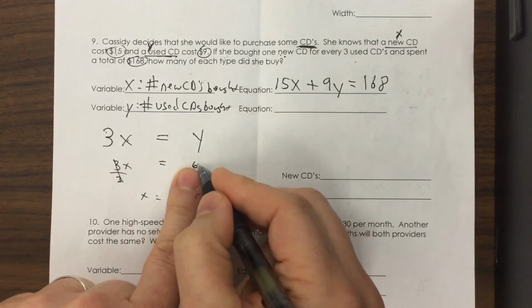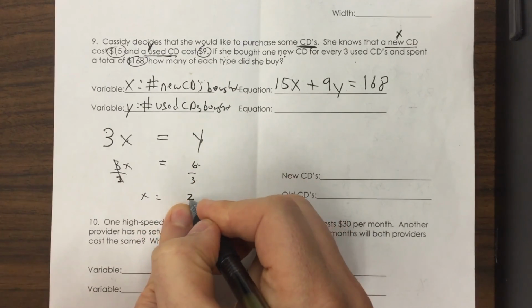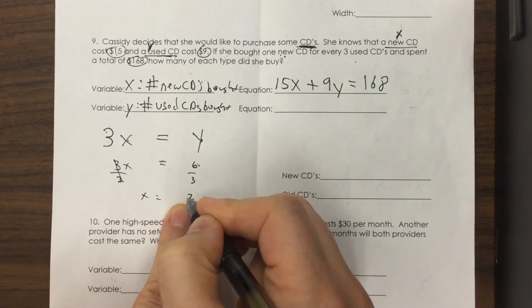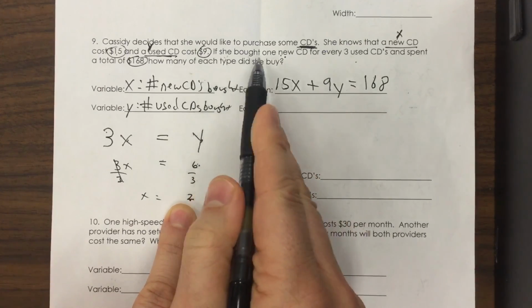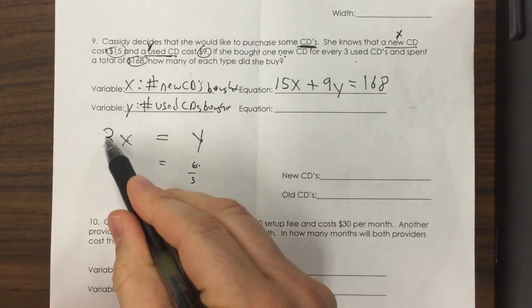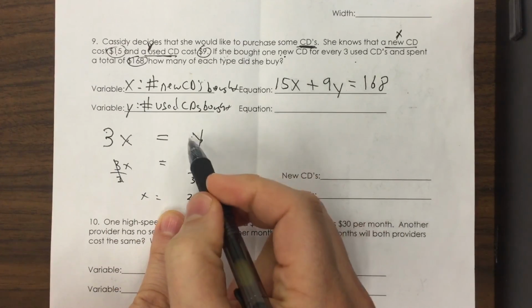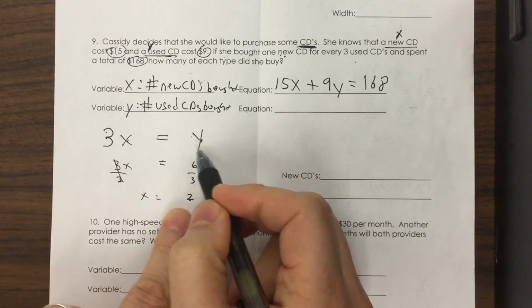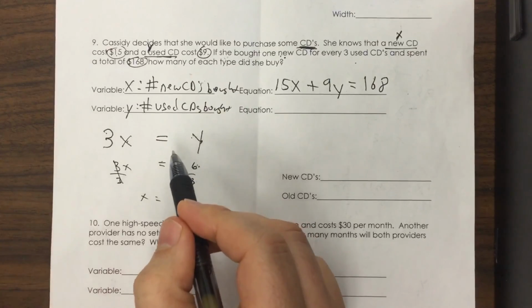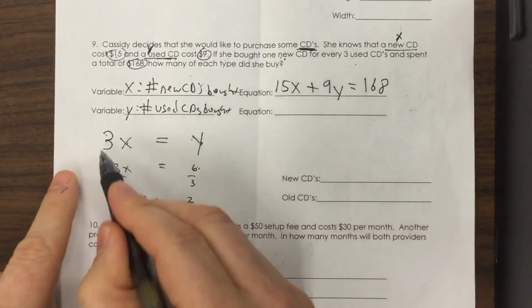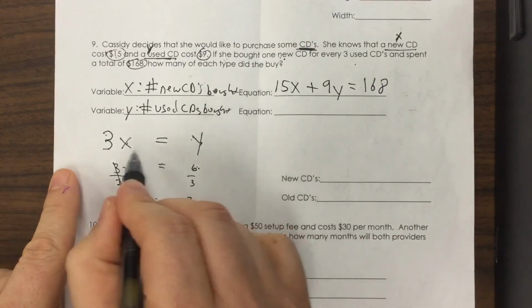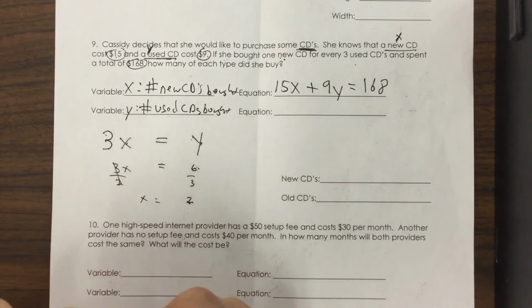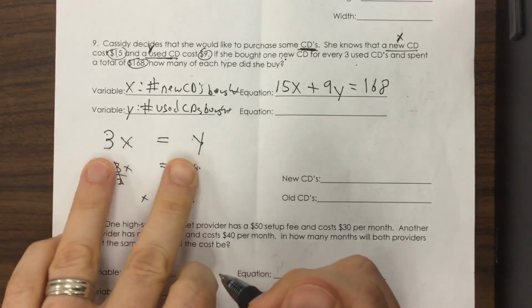So if she bought 6 used ones, she bought 2 new ones, and it needs to be smaller because she bought fewer new ones. If you put the 3 with the Y, the way you're tempted to, it makes it look like you bought more new ones than used ones, and the problem doesn't say that. So the 3 has to go with the one she bought less of. I really apologize, this is kind of a hard thing to explain. But let's move on.